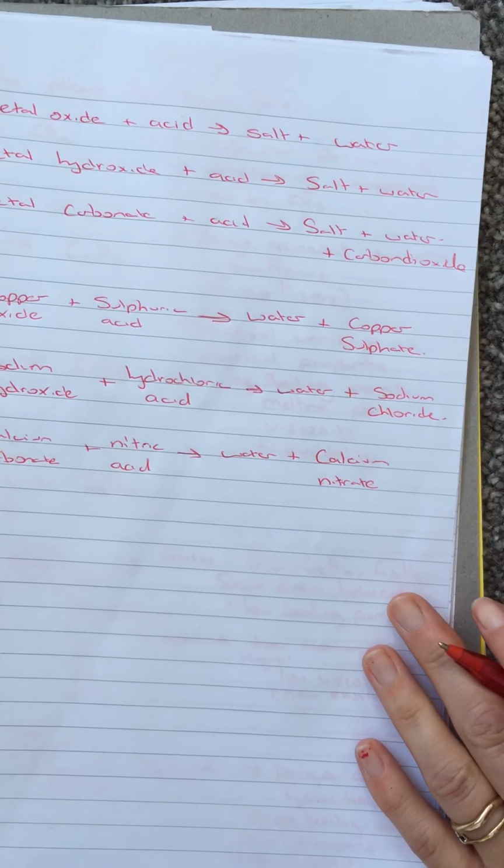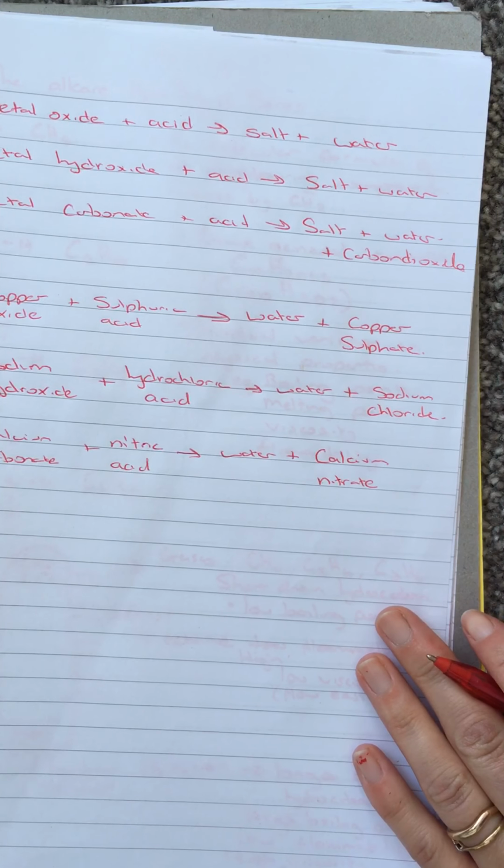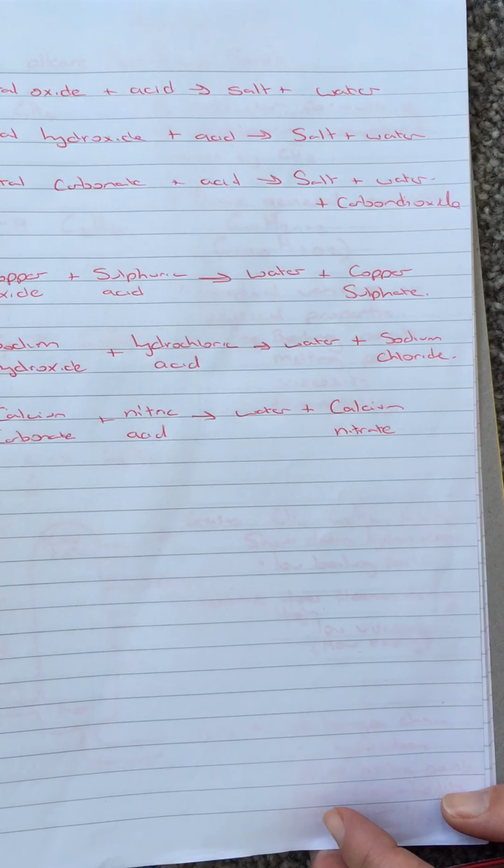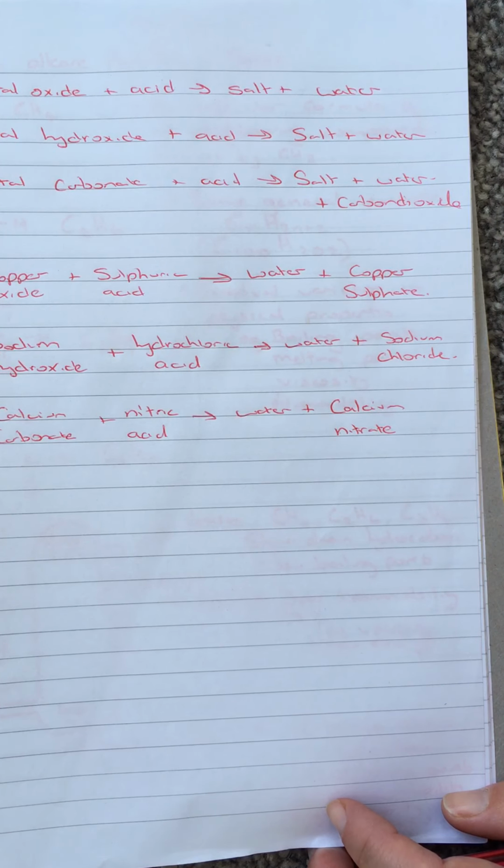Okay, hopefully that will help you with the tasks that you've got to do today. If you're doing higher paper, you will need to do the balanced equations as well, which is why I've reminded you of the ions that you need to try and work out what the formulae are for the acids.